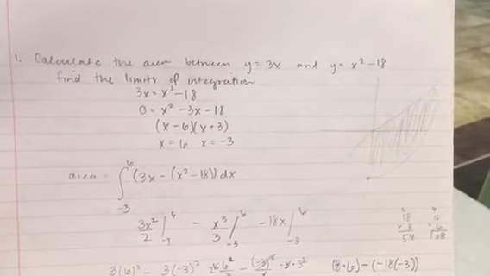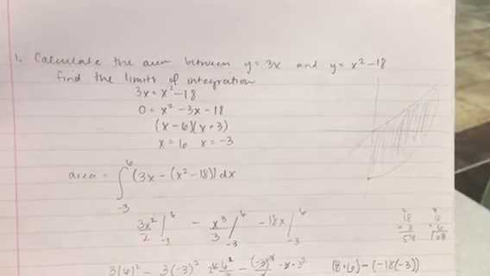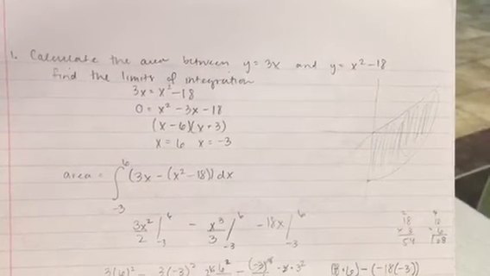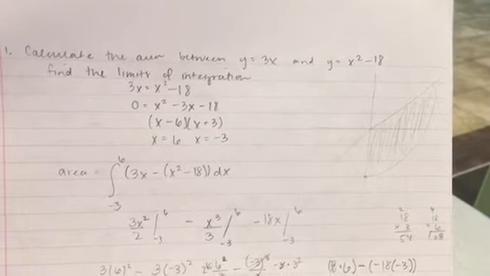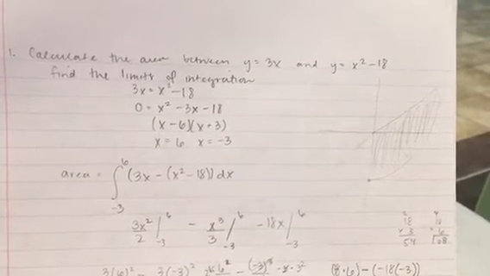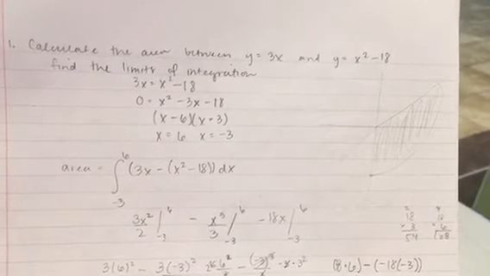For this first problem, you're going to calculate the area between y equals 3x and y equals x squared minus 18. So first you have to find the limits of integration. So you set both y equations equal to each other, and then you factor, and you're going to get x equals 6 and x equals negative 3.